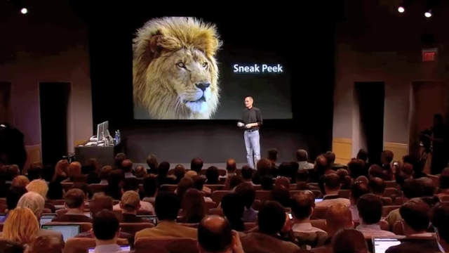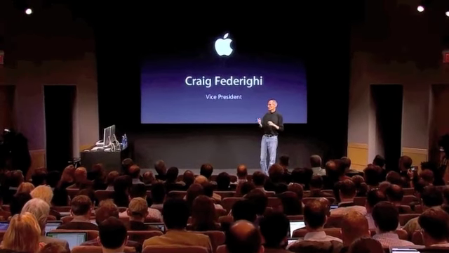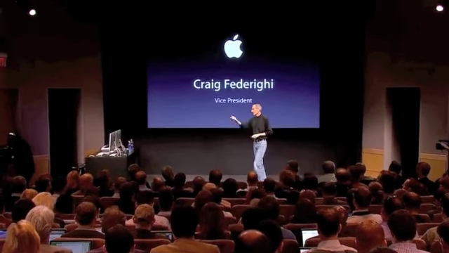So what we'd like to do now is, even though we have tons of new features in Lion, we've picked out a few of them, and we'd like to give you a sneak peek today. And to do that, I'd like to ask Craig Federighi, who's our Vice President of Engineering for macOS 10, to come give us a demo.